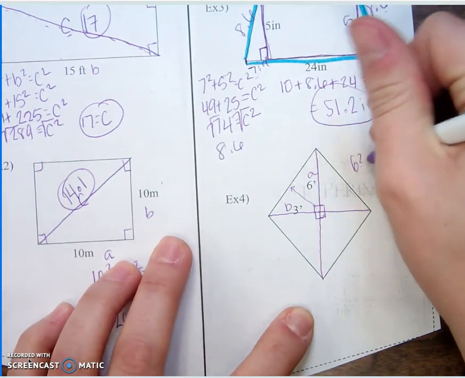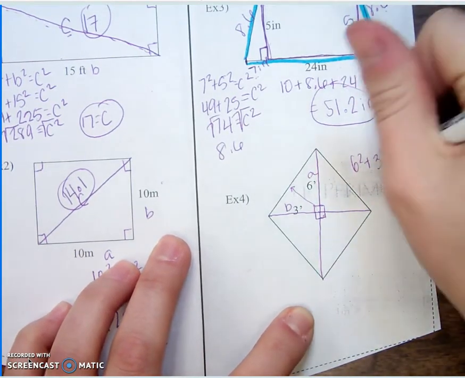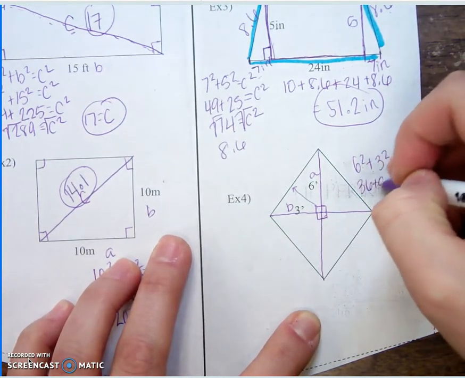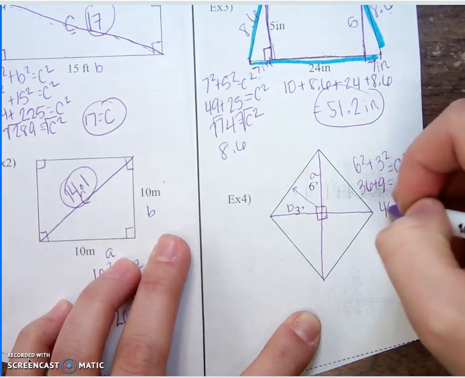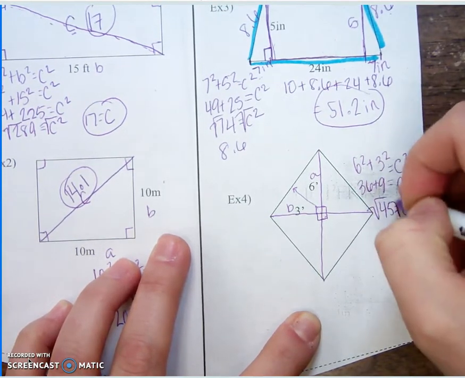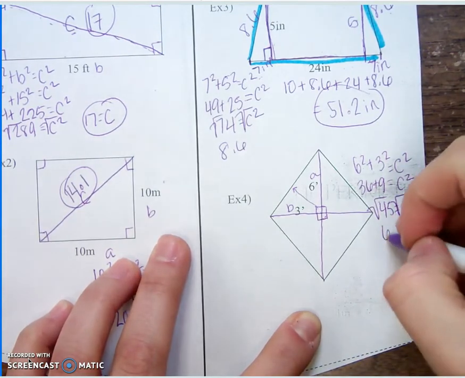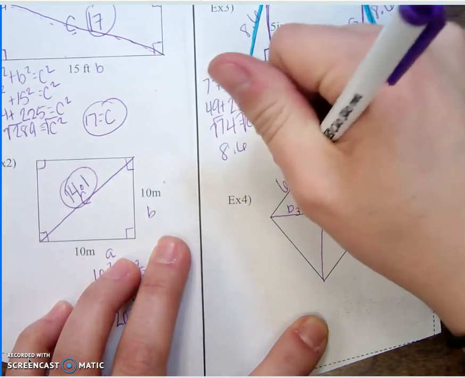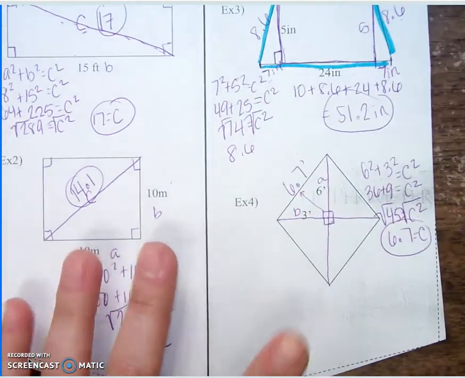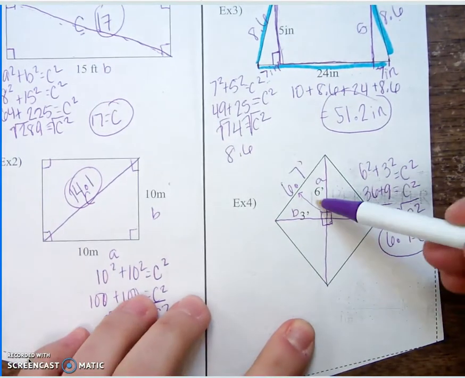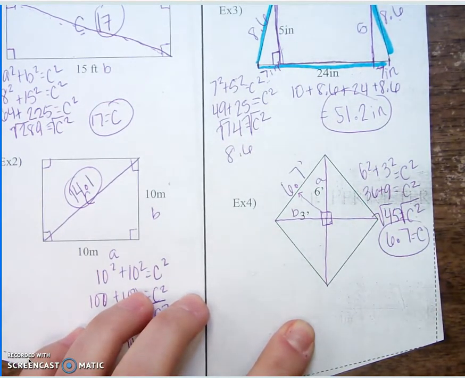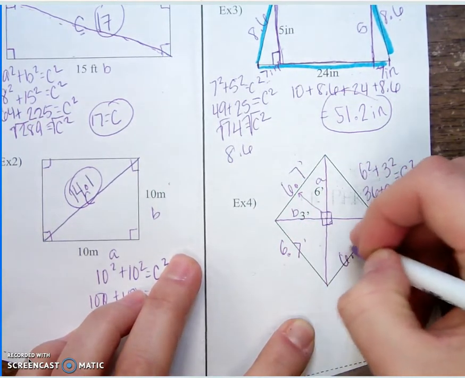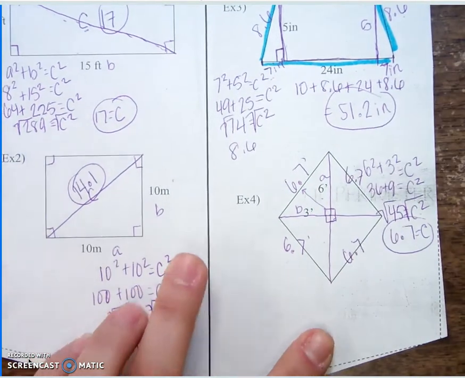So 6 squared plus 3 squared equals c squared. 36 plus 9 is 45. And then the square root of 45 is 6.7. Okay, so this hypotenuse is 6.7. And I know I have 4 right triangles that are exactly the same. So I know that this is going to be 6.7, and this is going to be 6.7, and this is going to be 6.7. Okay, they're all the same.